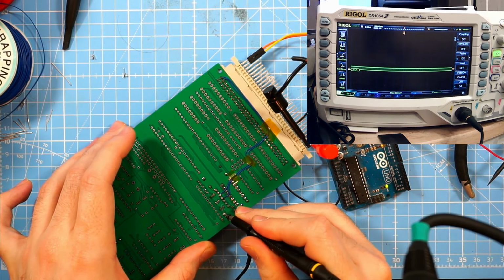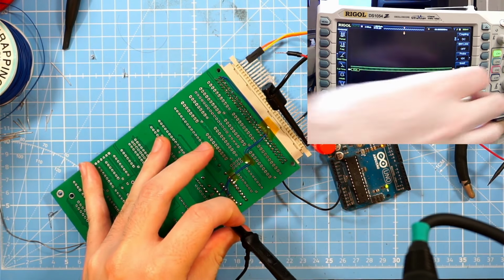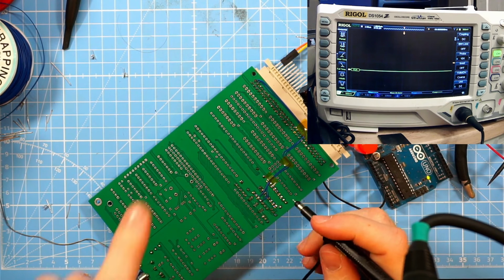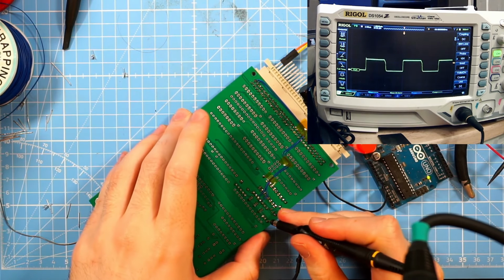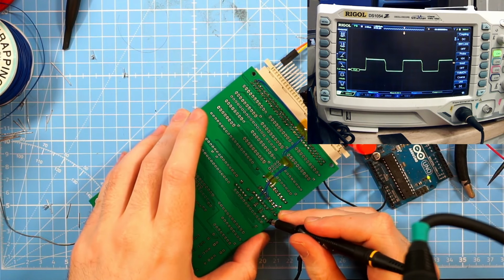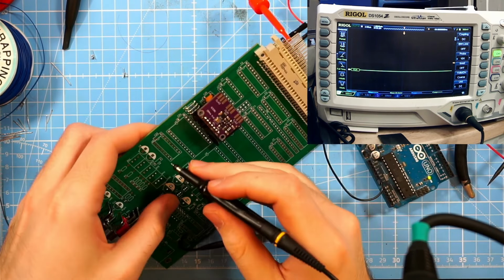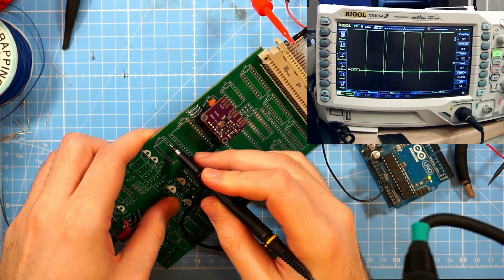Yeah, there you can see this is working. Okay, I made some changes. I changed channel 1 to 10 kilohertz. Let's see if this made a difference. And it did. So, interesting.